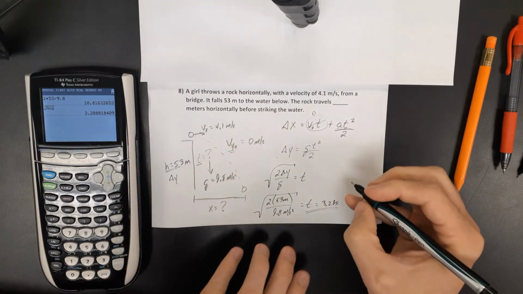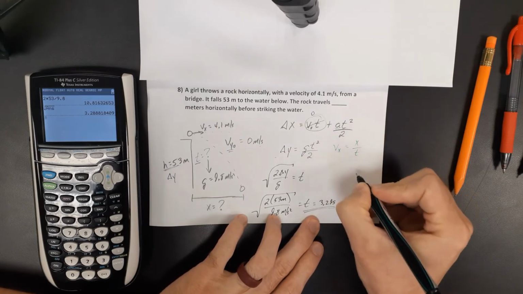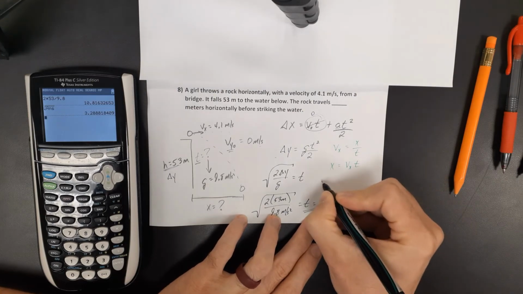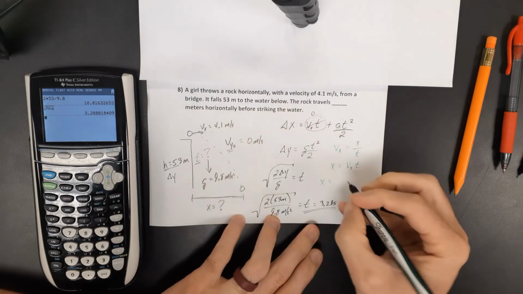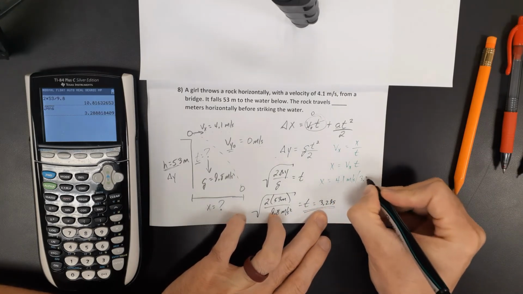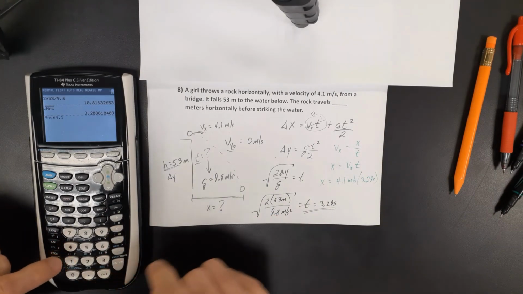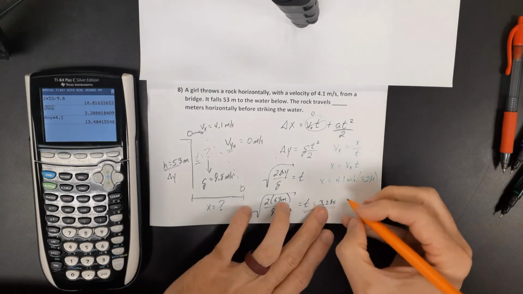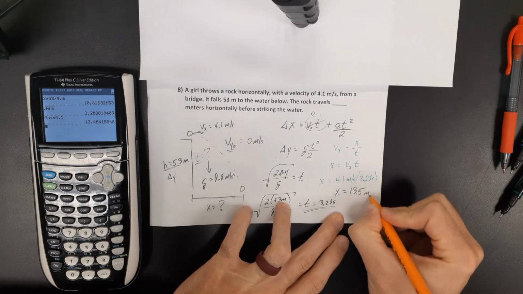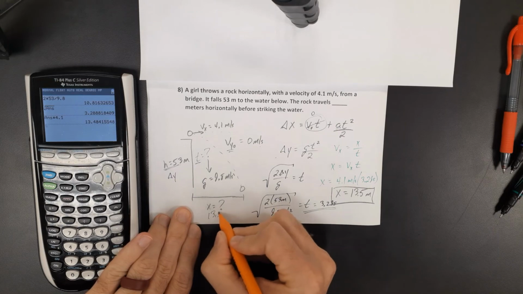And if I want to know that distance, well, speed is distance over time, so the distance itself is going to be the speed times the time. We know the ball was moving forward at 4.1 meters per second. It did that for 3.29 seconds. So multiply that last answer I had times 4.1, and you get a distance of 13.5 meters. Right here, 13.5 meters.